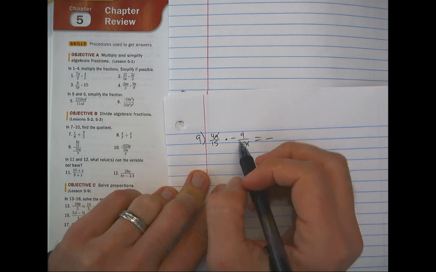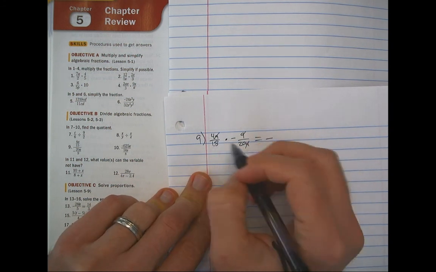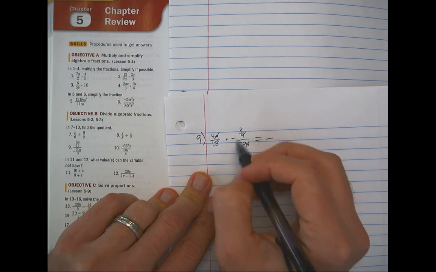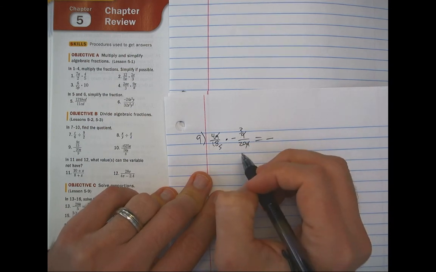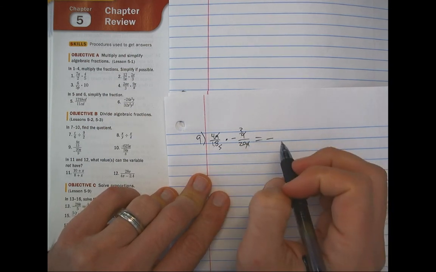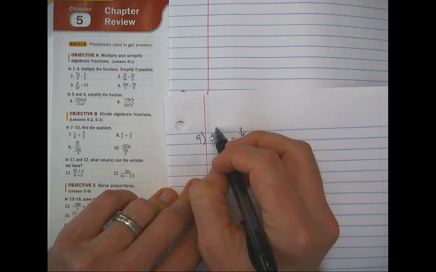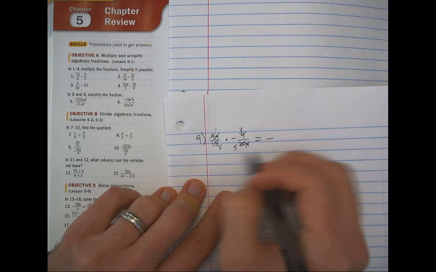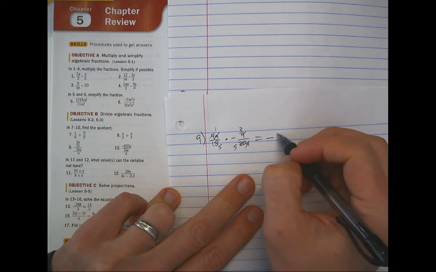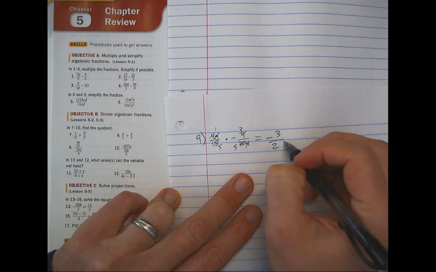I can simplify early if I want to. 9 and 15, you can simplify by 3. So we're going to get a 3, and we're going to get a 5. We have a 4 and a 20. Those can simplify early by 4, so that's 1 and a 5. So when I multiply straight across, I'm going to get negative 3 over 25.